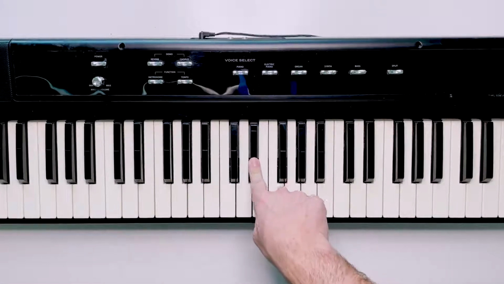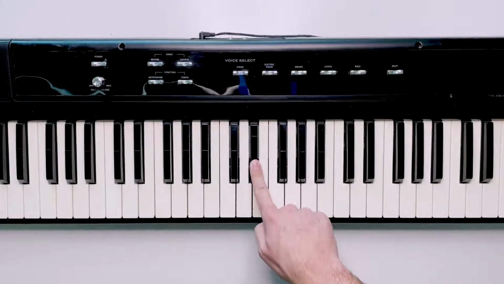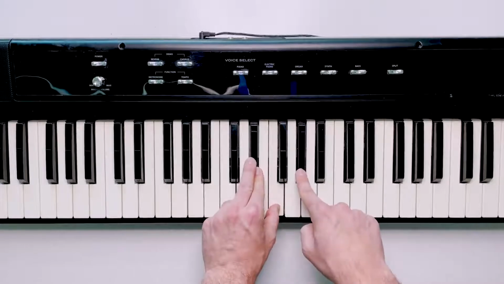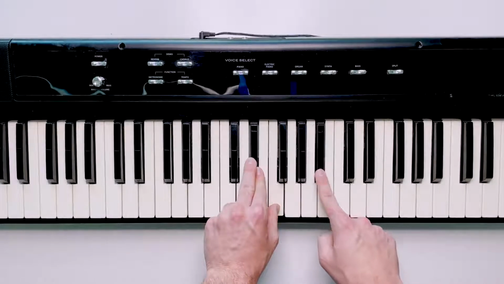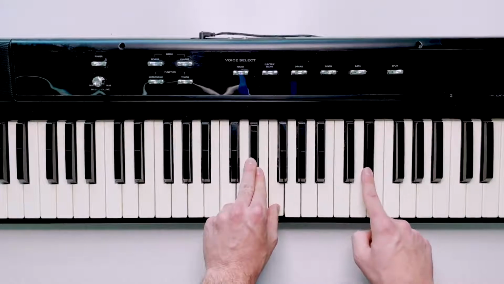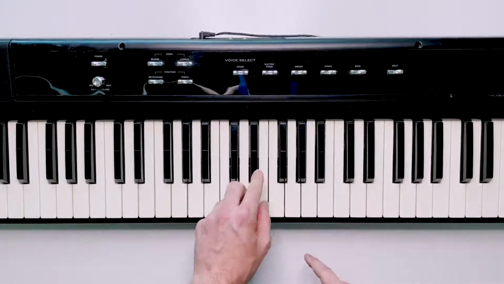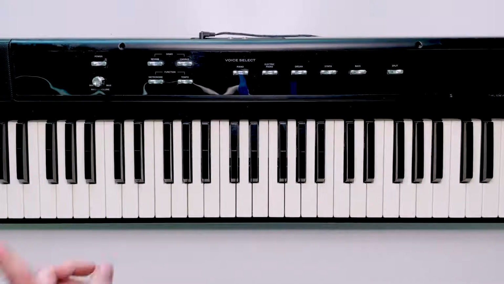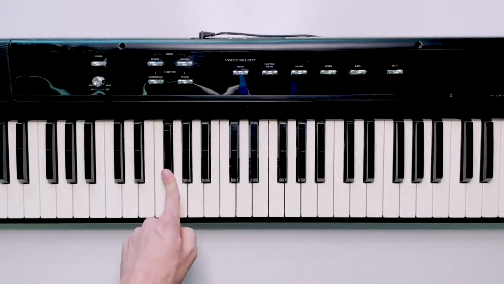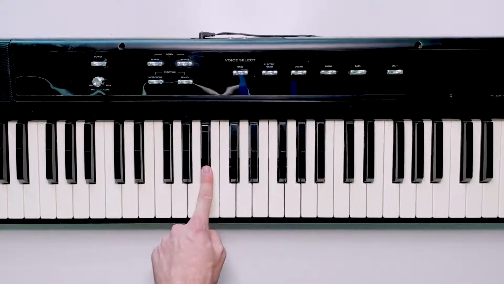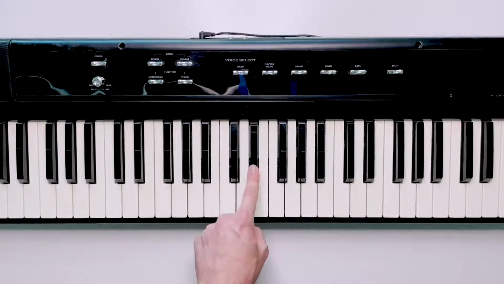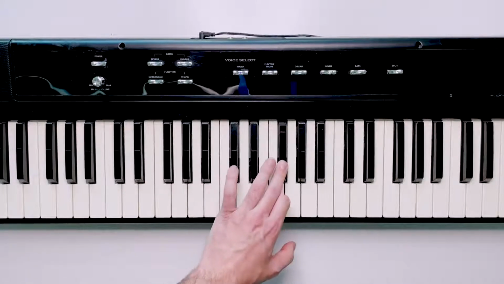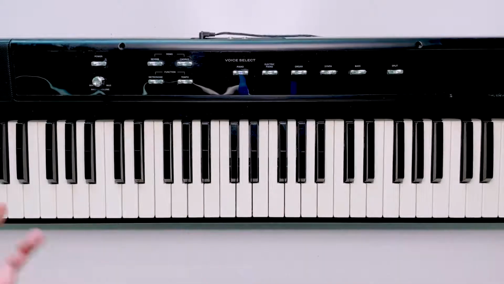Let's try one on E flat. So whole, whole, half, whole, whole, whole, half. That's the E flat major scale. Let's do one more. We have an F sharp, so we have whole, whole, half, whole, whole, whole, half. And that's it. That's how to find major scales.